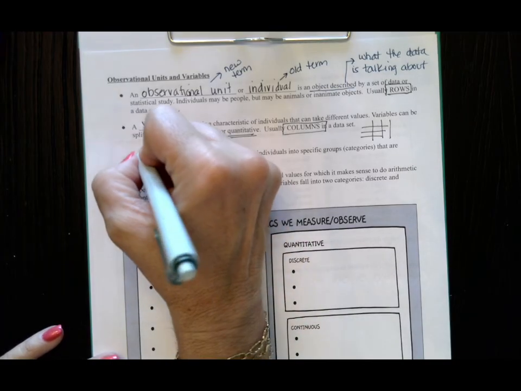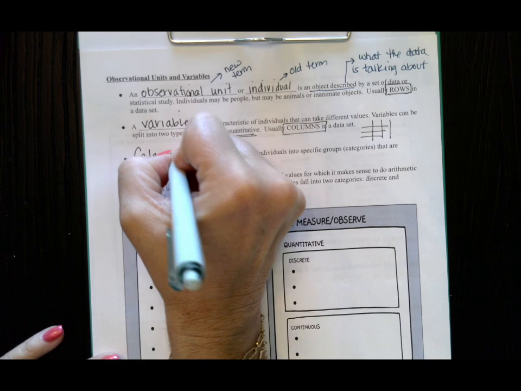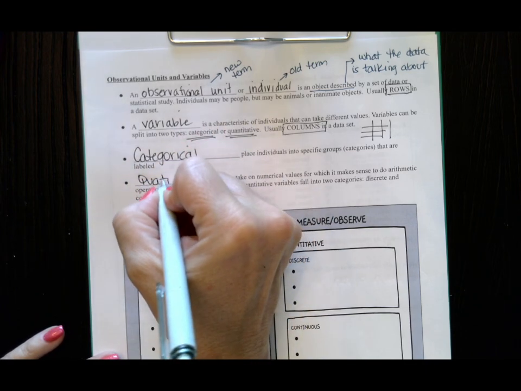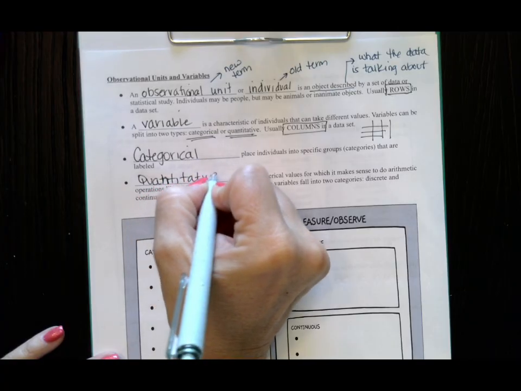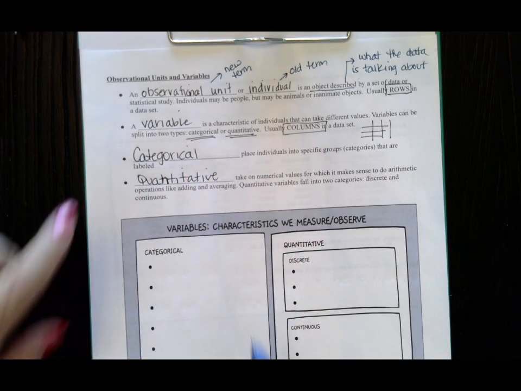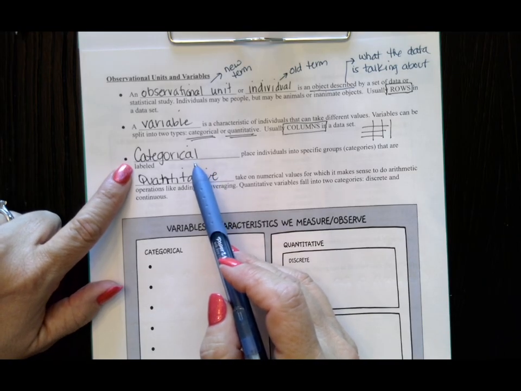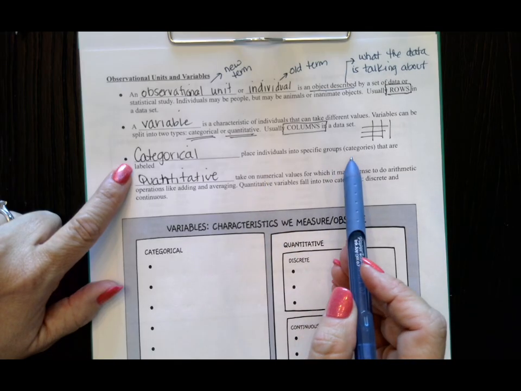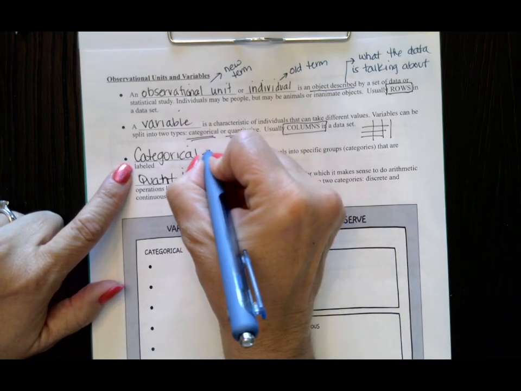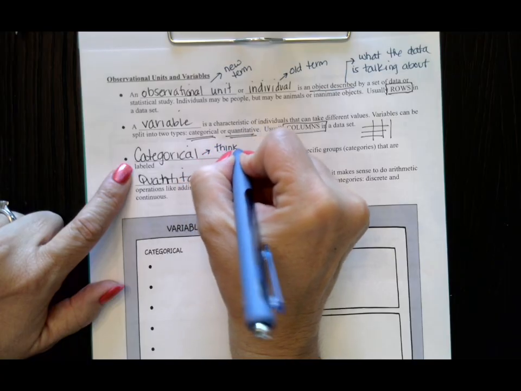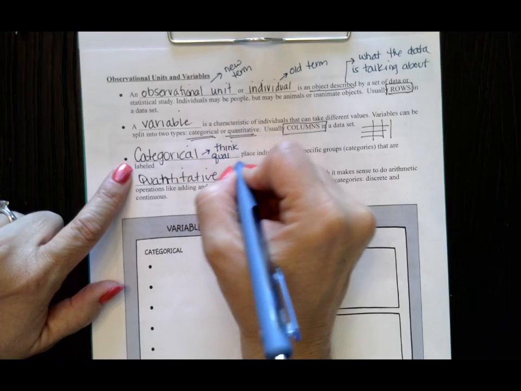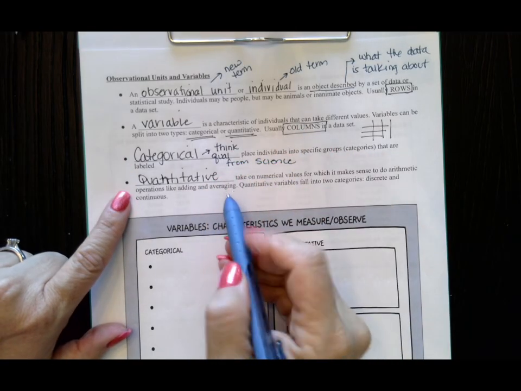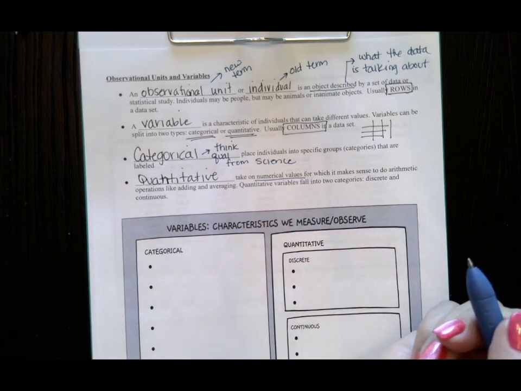We're going to look at categorical data, and we're going to look at quantitative data. Okay. Now, categorical data talks about or places individuals in specific groups or categories that are labeled. Here's what I want you to think of. I want you to think of qualitative from science class. And quantitative take on a numerical value that makes sense to do an operation.